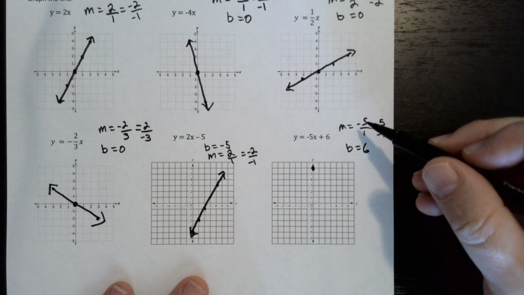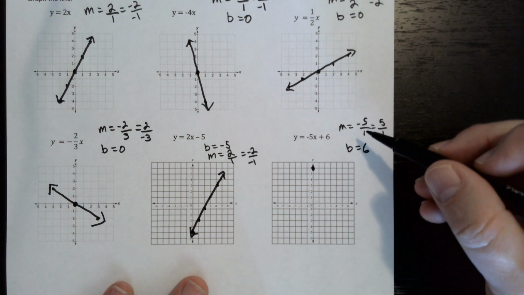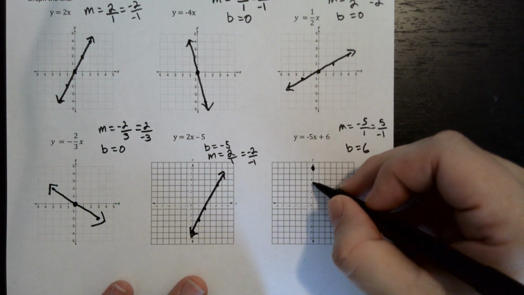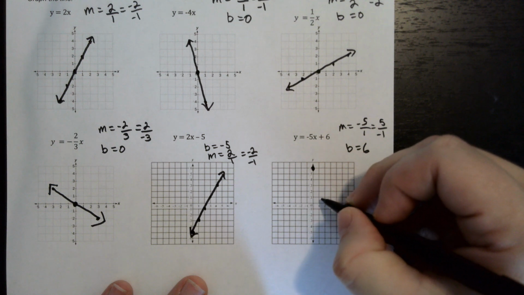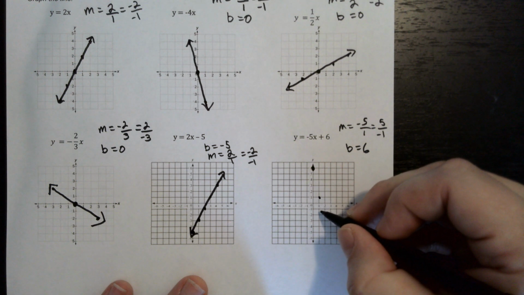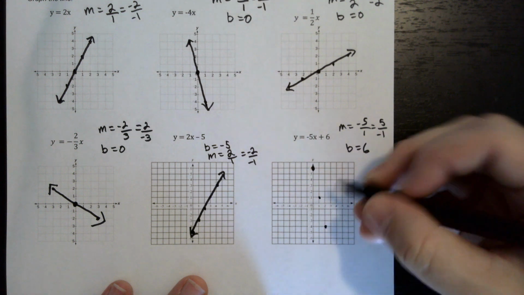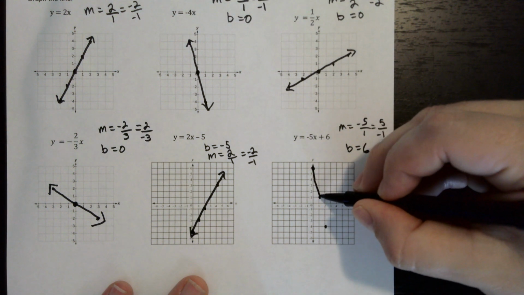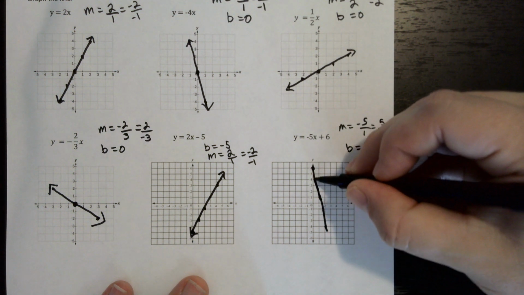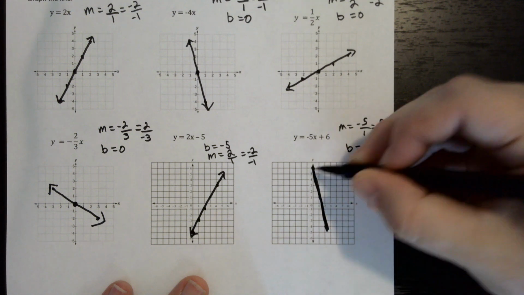So that's this first one. It says you can go down 5 and right 1. So let's use that one. 1, 2, 3, 4, 5 over 1. And then again, 1, 2, 3, 4, 5 over 1. And there's our line. That is a really crooked line there, but there we go.